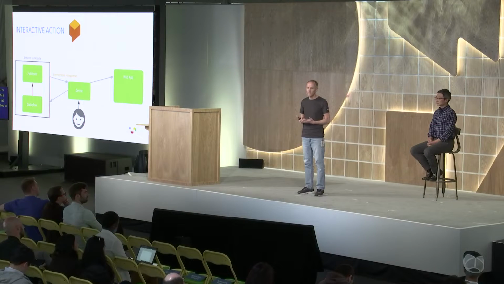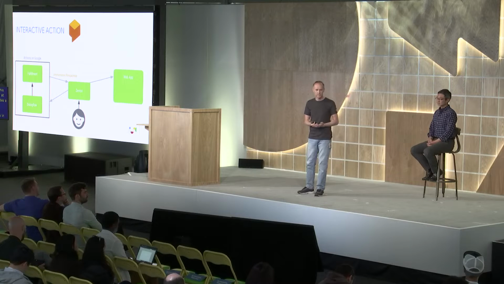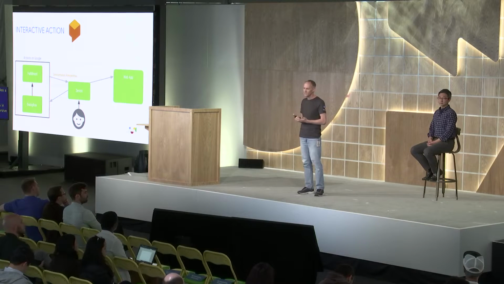As part of the immersive response, you provide a URL. That URL is forwarded to the device. The device loads the associated web app from that URL.